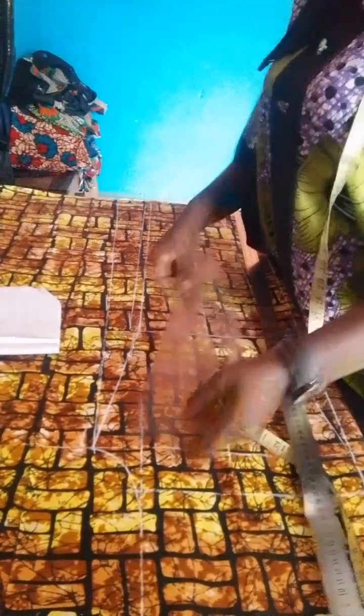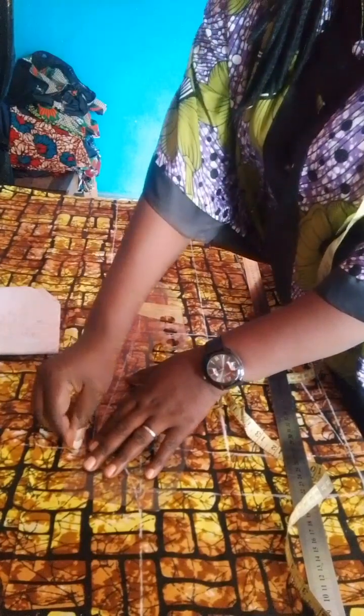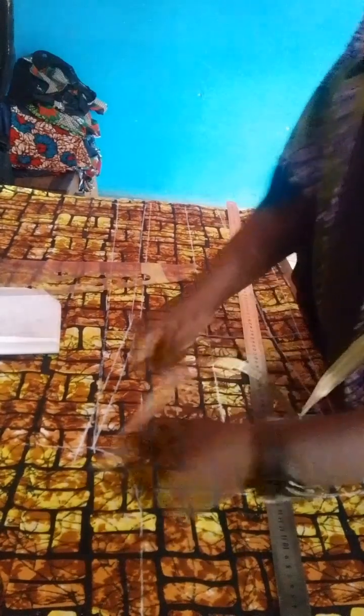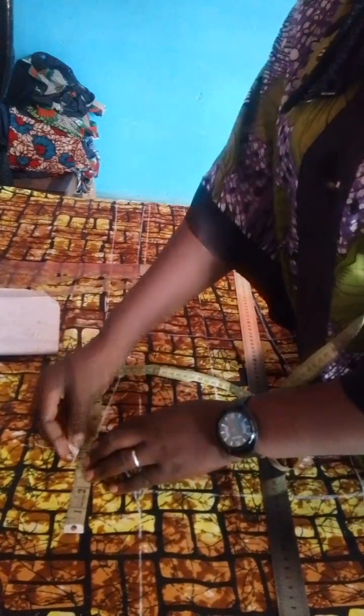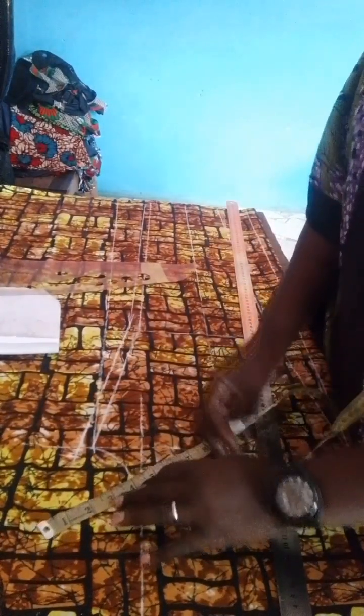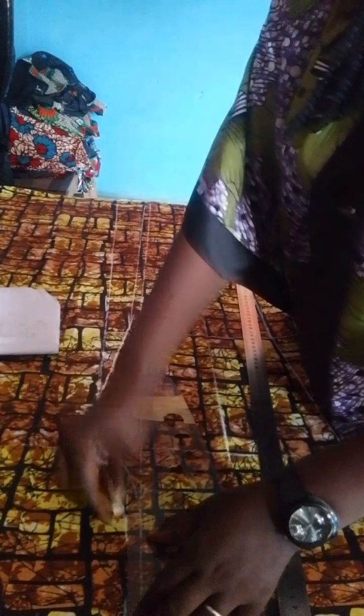So the next thing I need to add, I'm adding ½ inch. You add ½ inch all over your drafting, ½ inch allowance. I prefer using ½ inch, it's the best. Add ½ inch, don't do 1 inch, please. Just do ½ inch round your drafting. This is your sewing allowance.